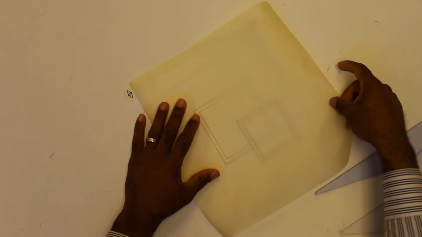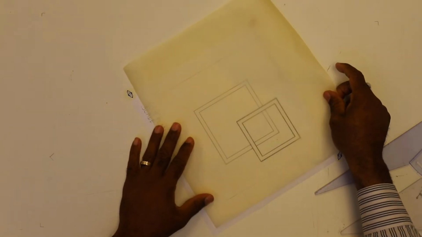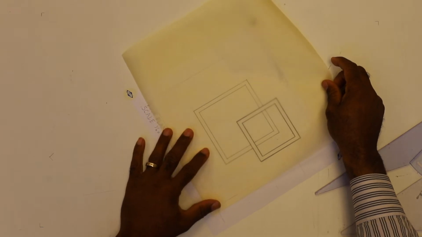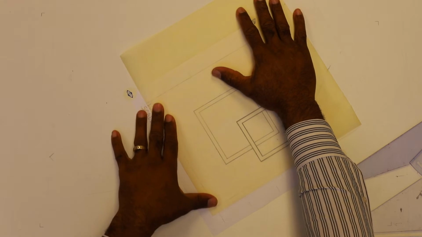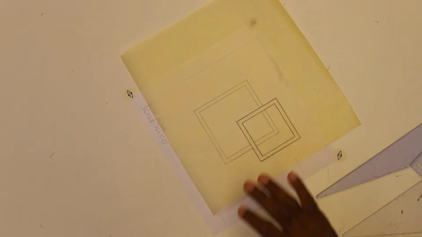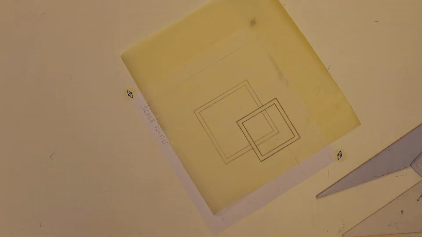And we will take this sheet and place it at an angle as well to ensure that we have the maximum space to do all of our drawing. And we will tape this down as well.